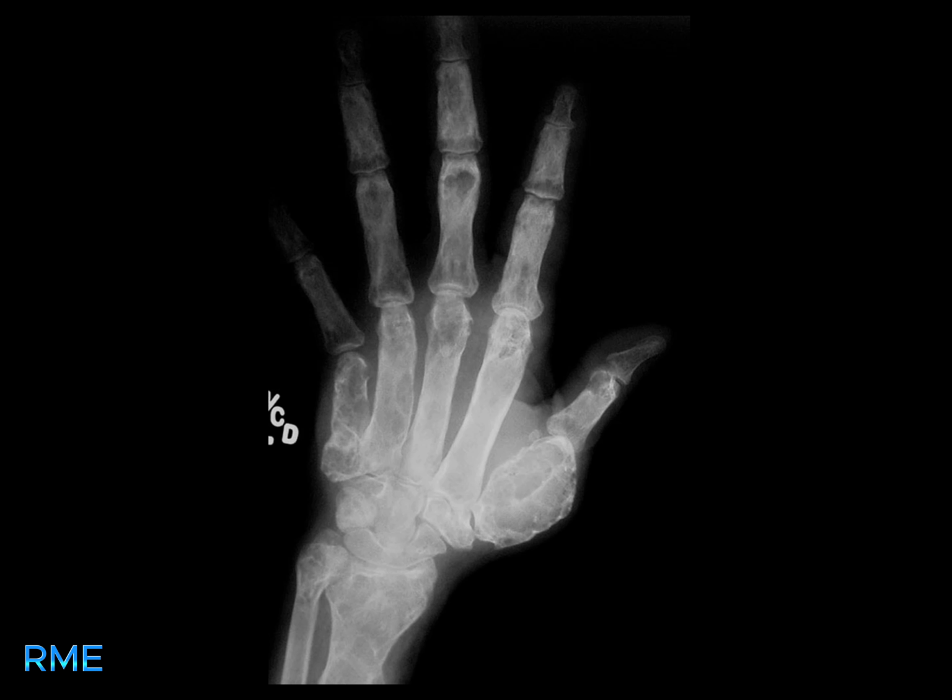What do you see in this image? Here, I see multiple expansile lucent lesions of the wrist and digits. These findings are characteristic of Ollier's syndrome.